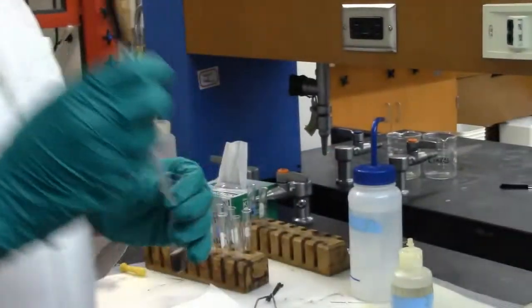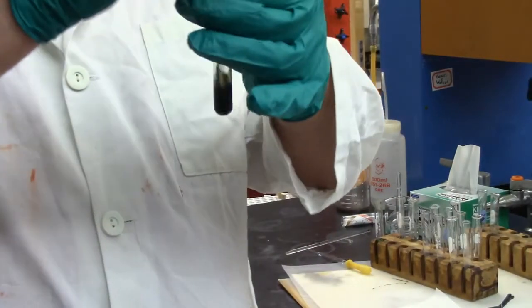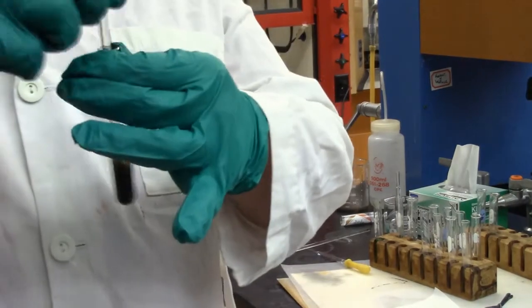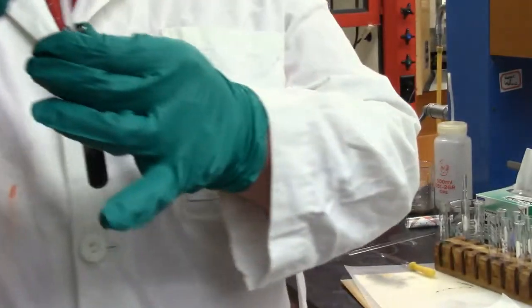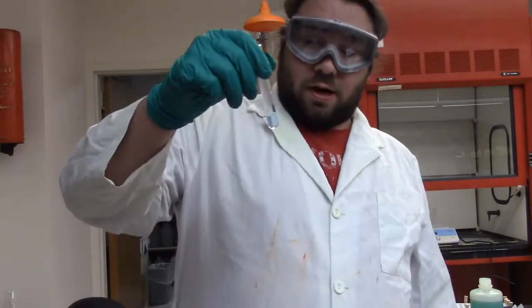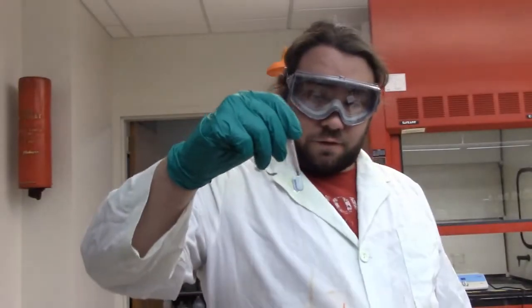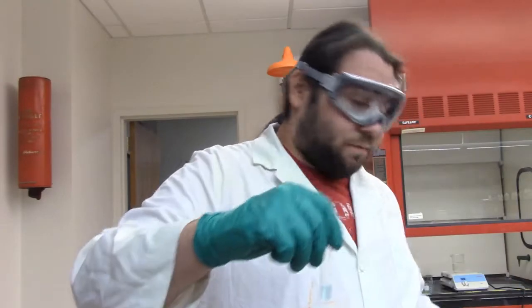Give it a good mix. And I will heat for 5 minutes. And when we come back, we'll see if we have some copper. Alright, so I heated it for a few minutes and I centrifuged it. And we did have some fused sulfur, so I took that out. And we currently have a blue solution.